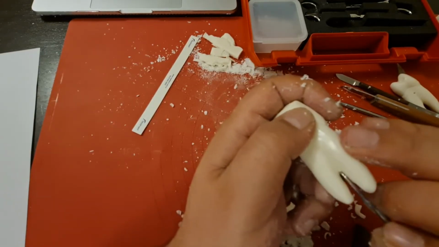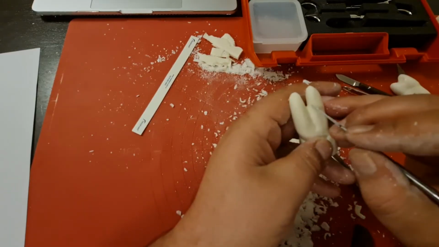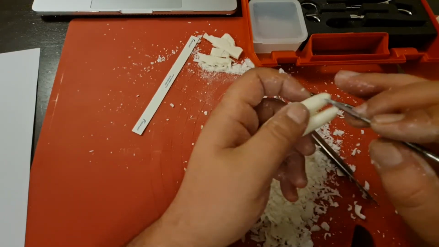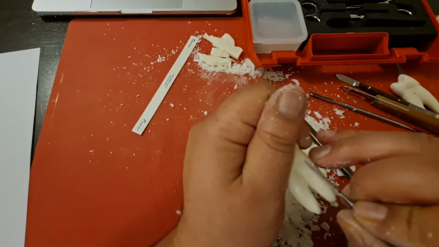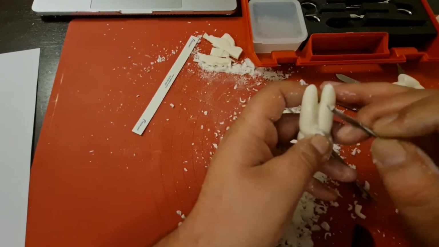Be careful about this zone particularly, because one mistake here can ruin everything.